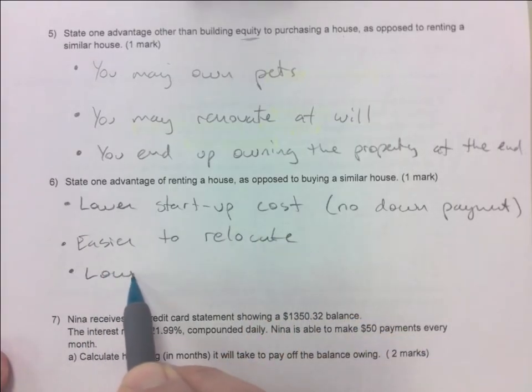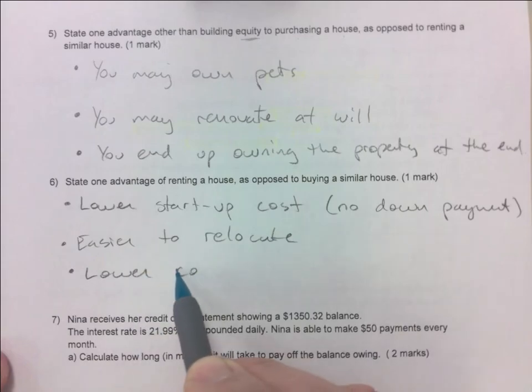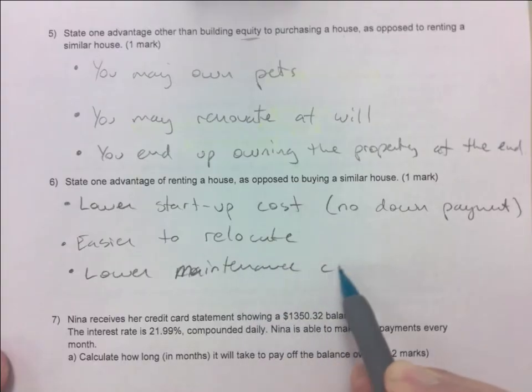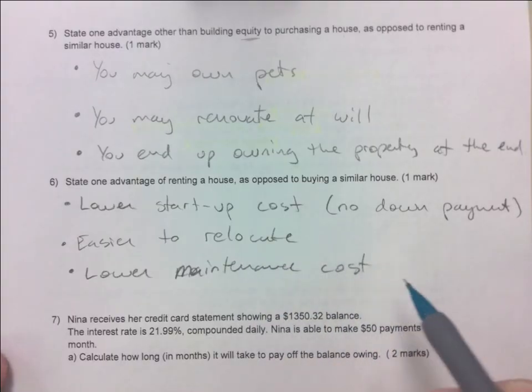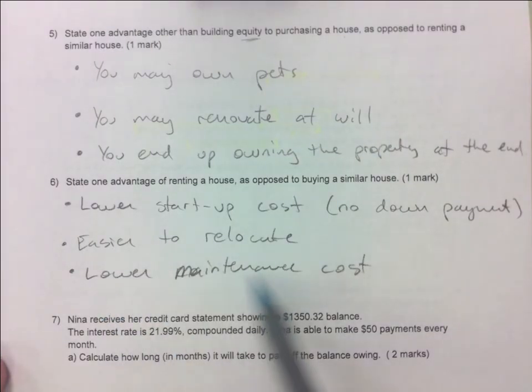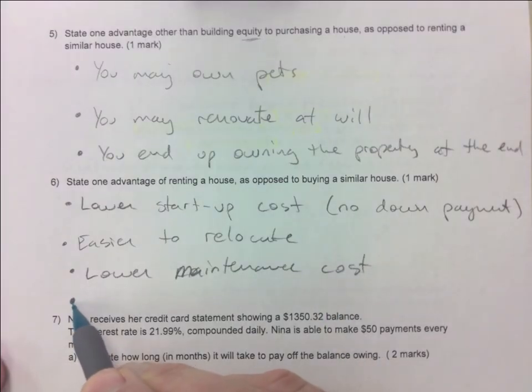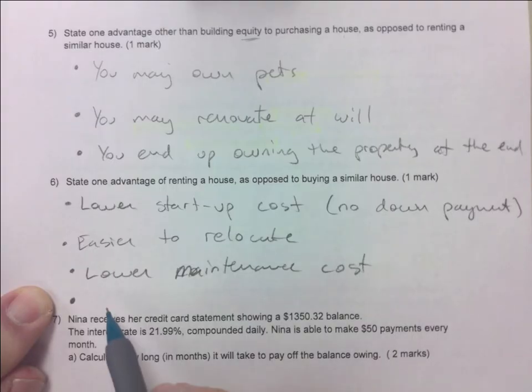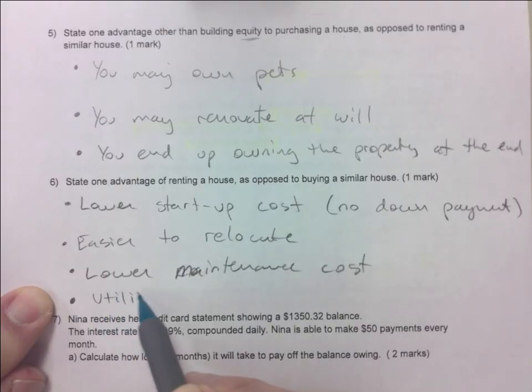There are lower maintenance costs. You have to be specific, okay? Don't just say it's cheaper. Why is it cheaper, right? There's lower maintenance cost. Insurance costs less as well. There's no need for a large down payment, something that's very specific to the course. Utilities are usually included.